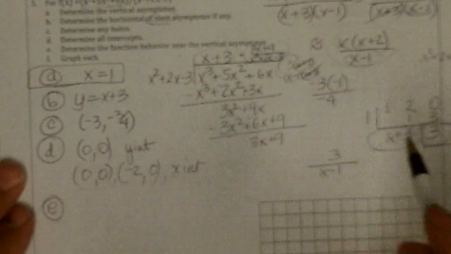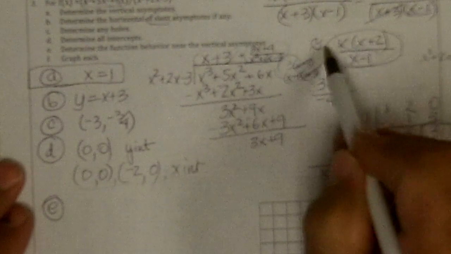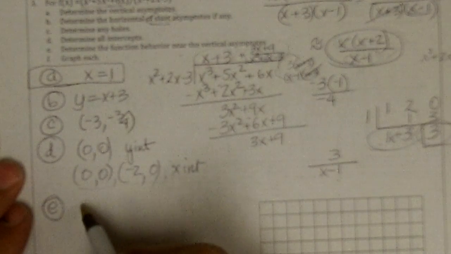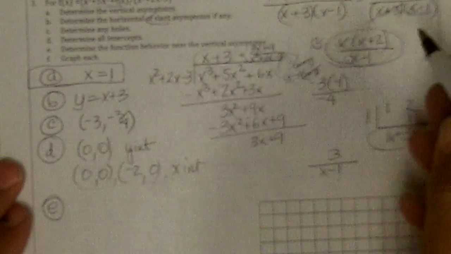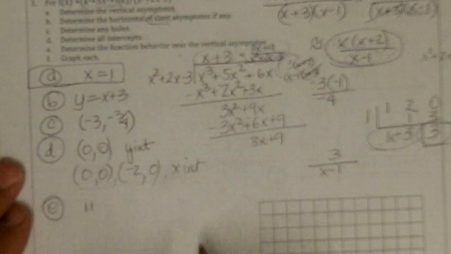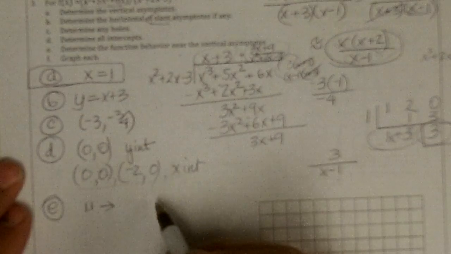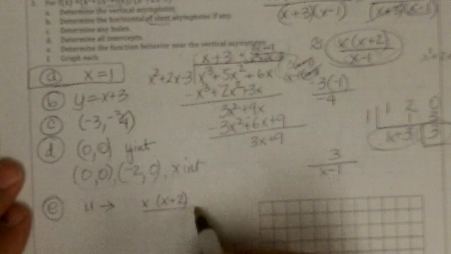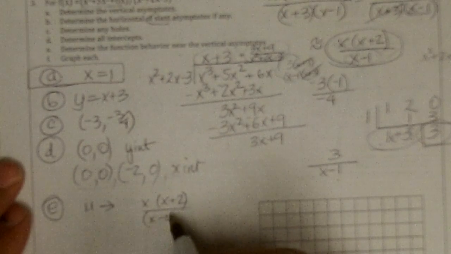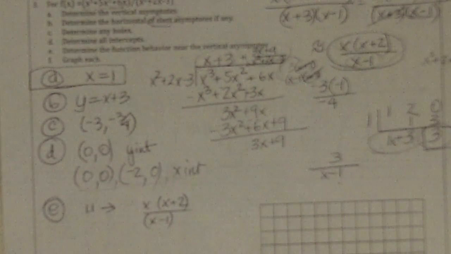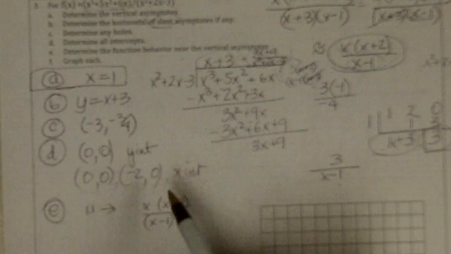So I'm going to check close to it, using the reduced form, and put in 1.1 for x in x plus 2 and x minus 1. Since I'm lazy, I'm just going to see roughly where it is.